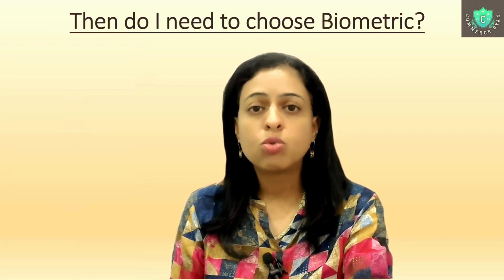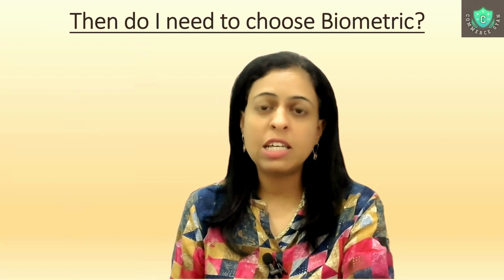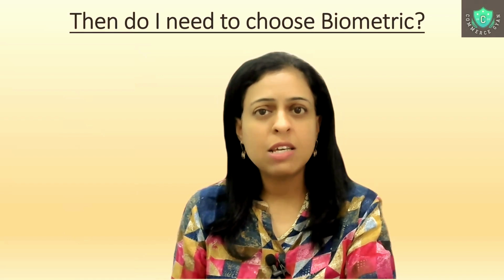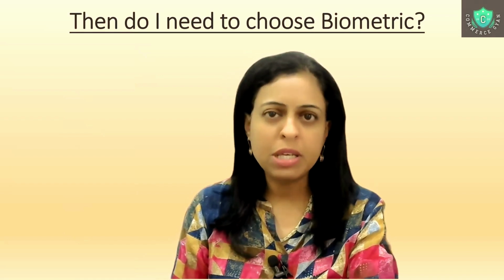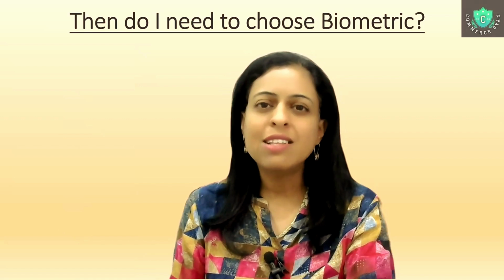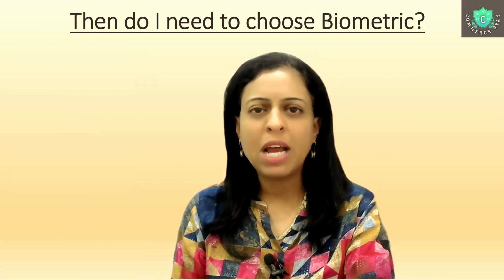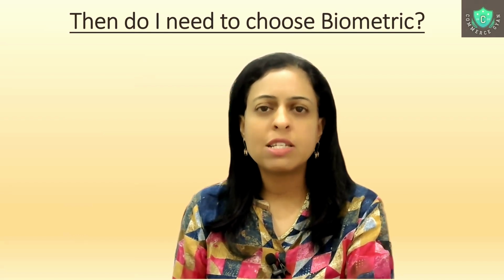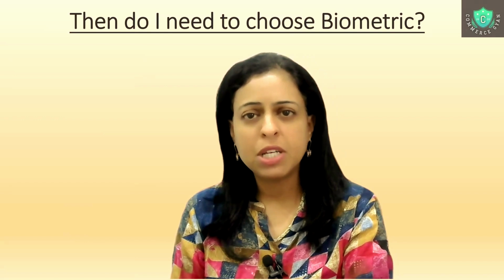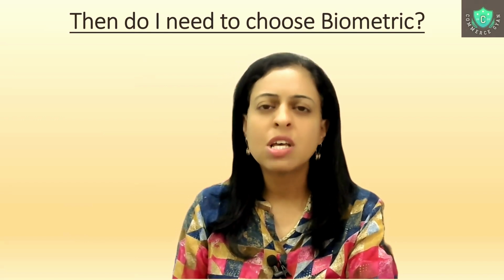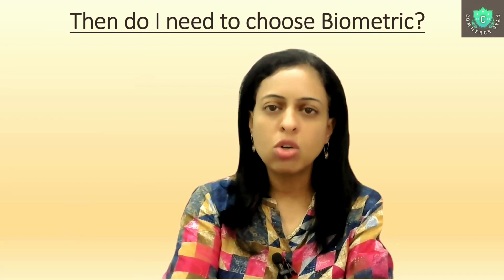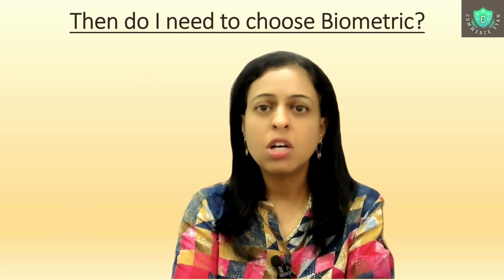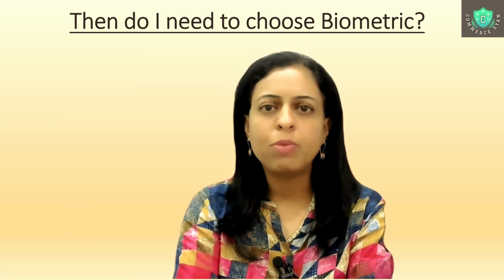Now, should I choose biometric authentication? This will be the question in your mind, because if there is so much complexity, why should I go for biometric? I will go for OTP registration only. This is what you would say. In small registrations and proprietary businesses, where the scale of business is not so much, or if you're not registered as a partnership or private limited company, you don't need biometric verification because it won't be a big issue. So if your turnover is not too high and you don't have a limited company registered, then it's fine if you go for a normal OTP verification.